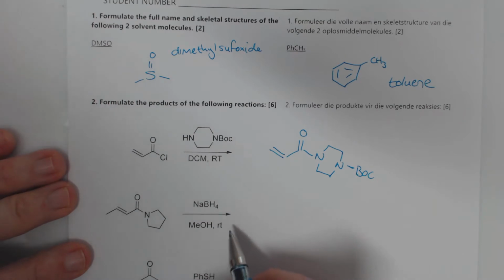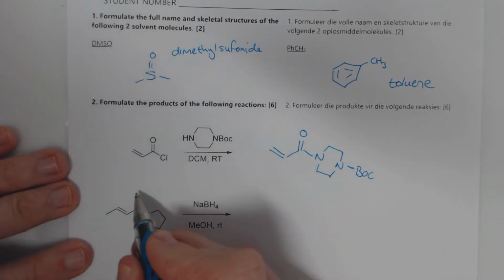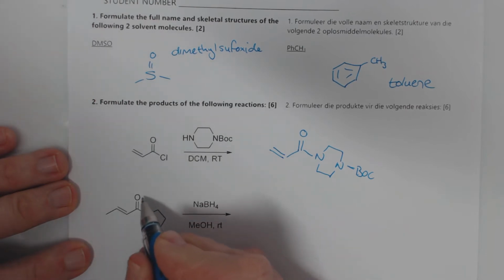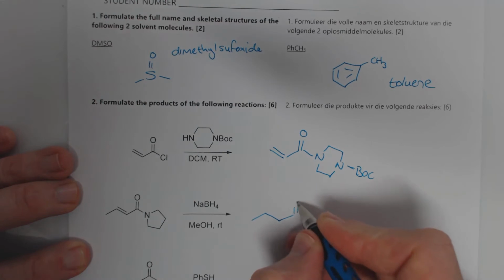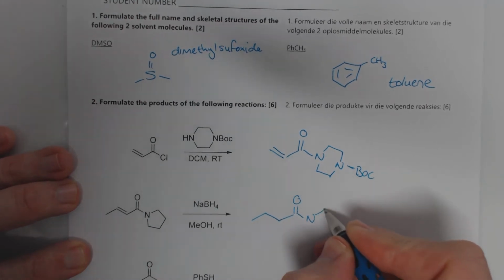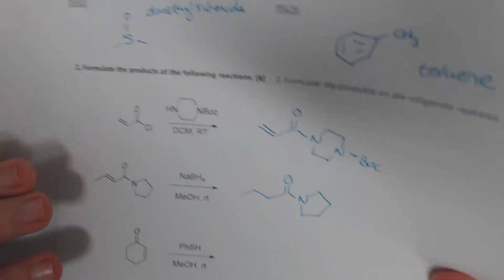This one over here, sodium borohydride, is a reducing agent. It does 1,4 reductions, but it's not going to reduce an amide. So this remains completely intact, and it's just the double bond that gets reduced, and so everything else remains the same on there like that.